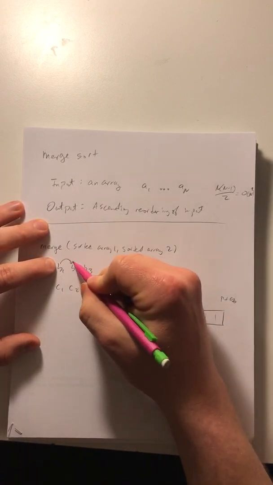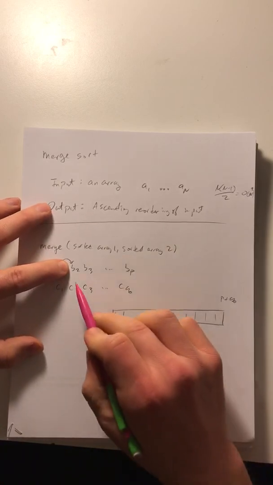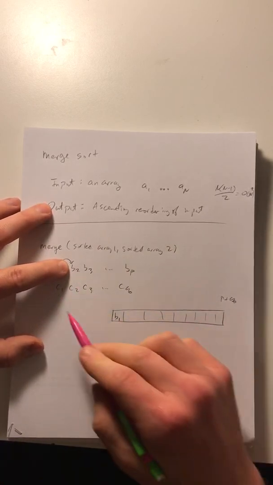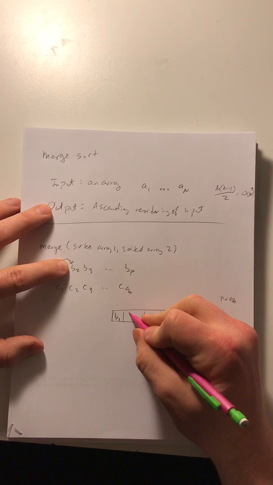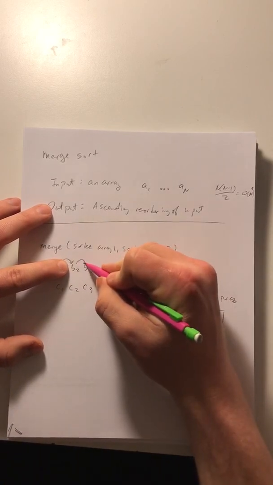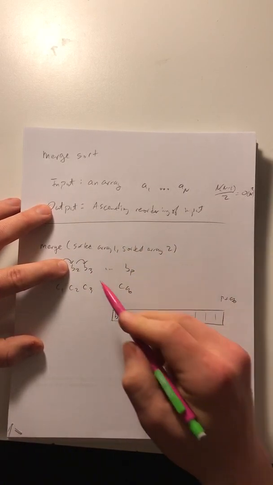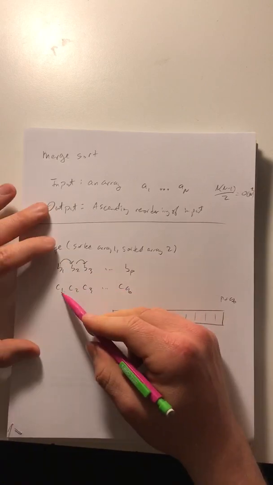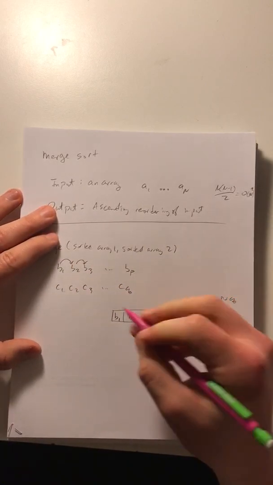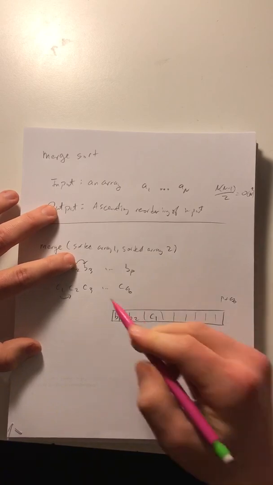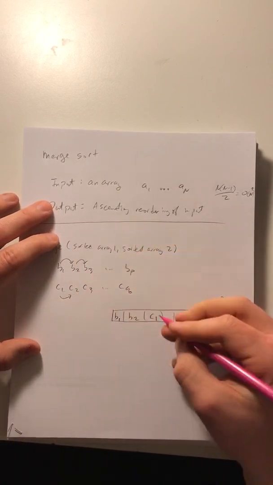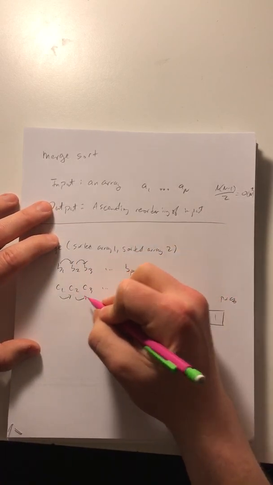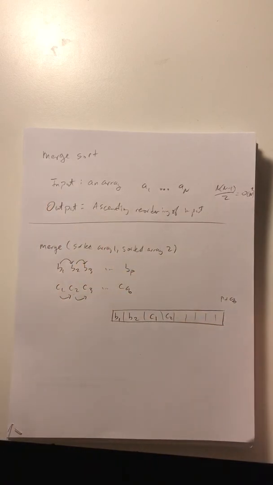And then I'm going to increment my counter on the B array. Now I'm going to compare B2 and C1. So maybe B2 is still less than C1, so I'm going to put B2 here. I'm going to increment that. And now compare B3 and C1. Now let's say that C1 is less than B3, so that's what goes in here. And then I move on. And now I compare B3 and C2. Maybe C2 is less than B3, and I put that there, and then I increment again. And in doing that, I make at most P plus Q comparisons, and I think maybe even P plus Q minus 1 comparisons.